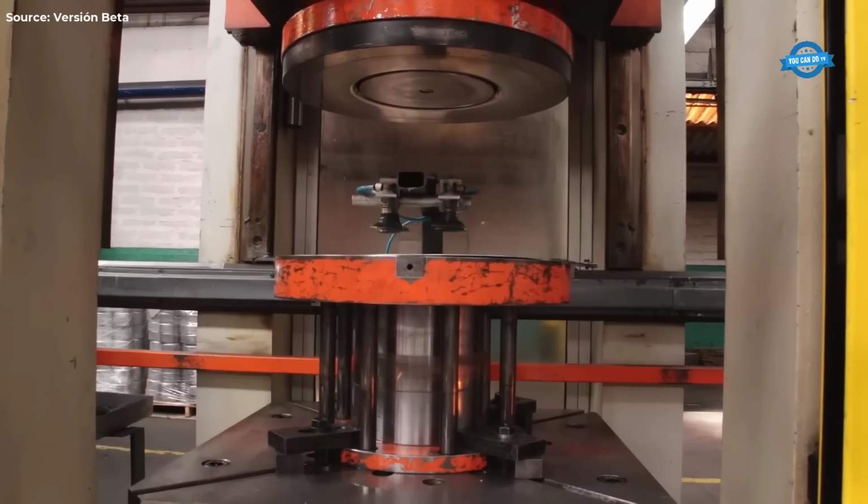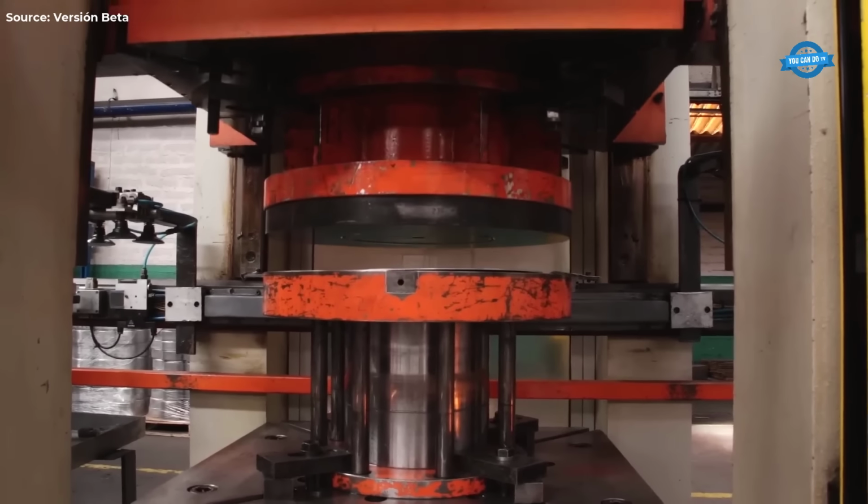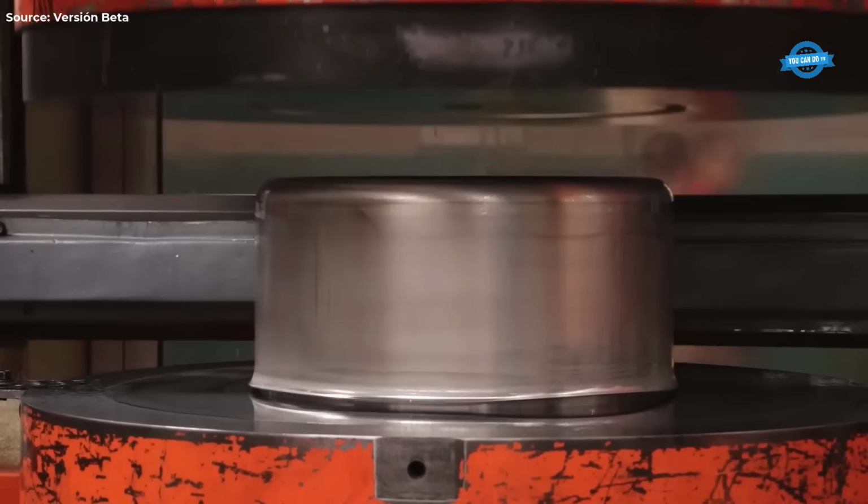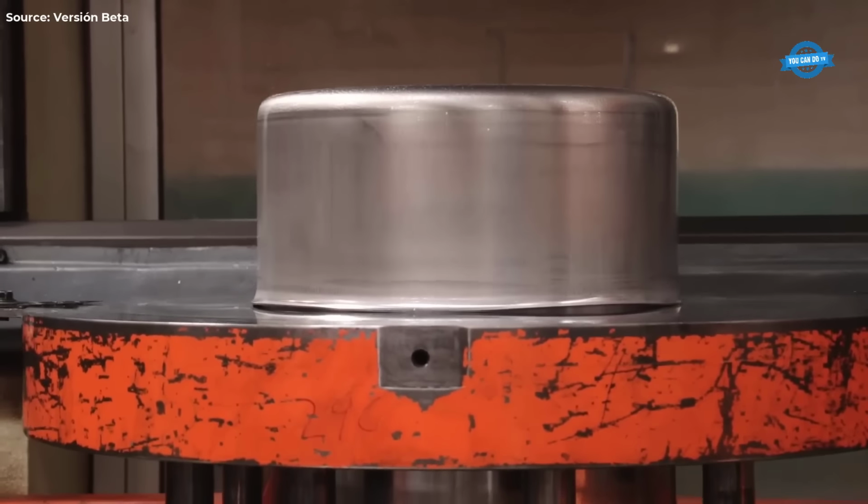Large aluminum sheets are cut and shaped into the body of the pressure cookers using high-precision machinery, while parts like handles and bases may be created using extrusion or casting processes to ensure strength and stability.